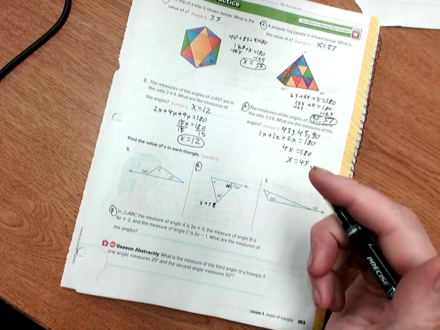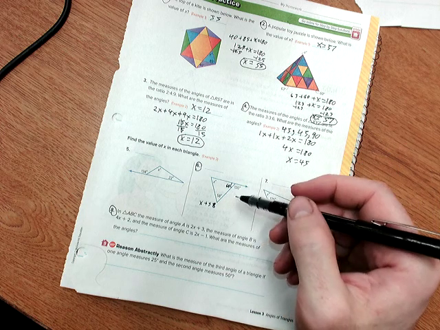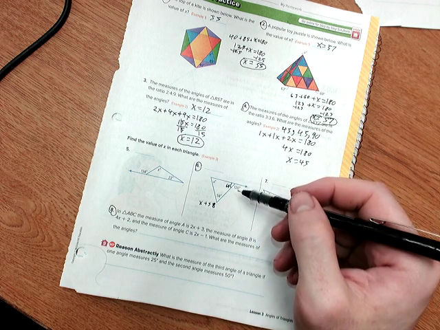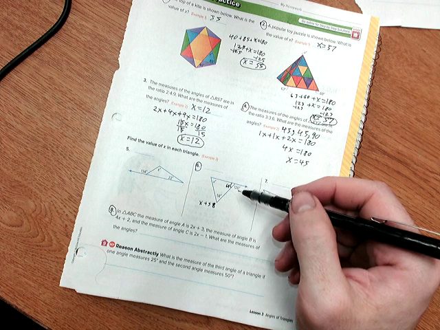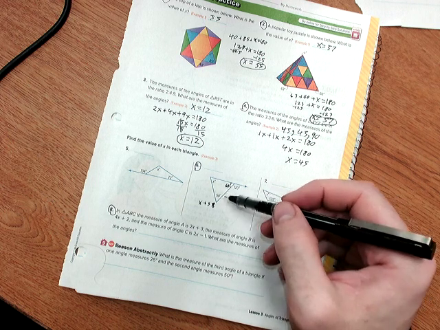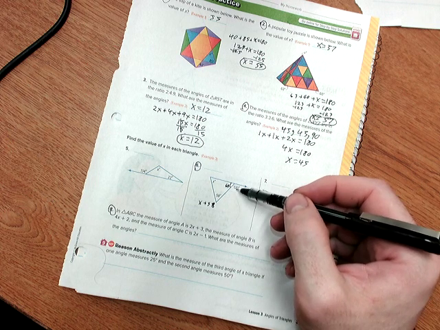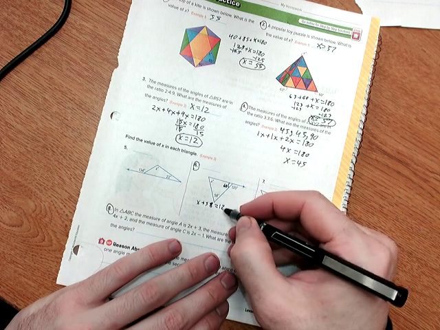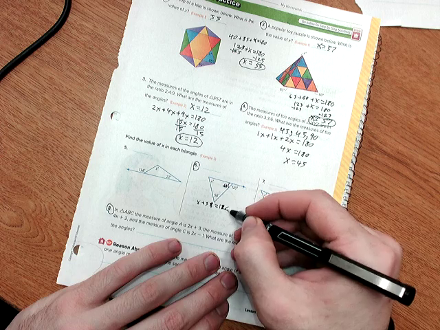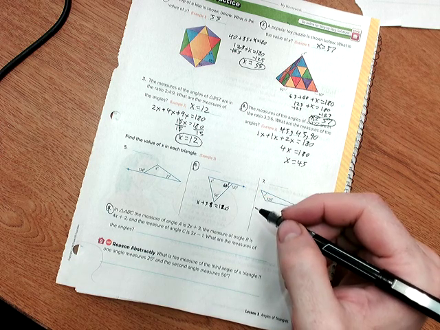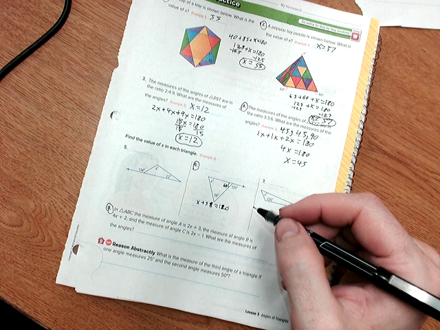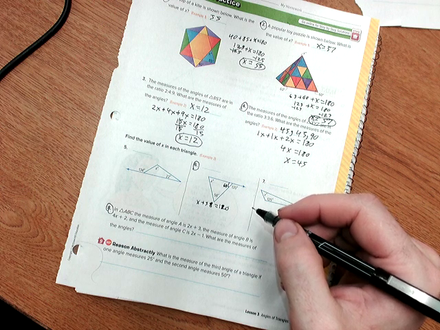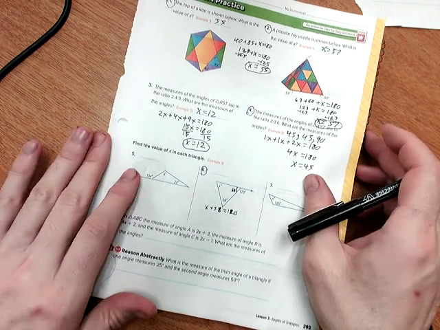Or we can use the fact that these two angles have to equal 120. So x plus 58 equals 120. And that is the alternate, or the opposite, what do we call that rule?